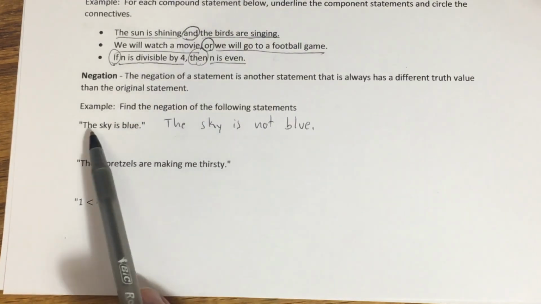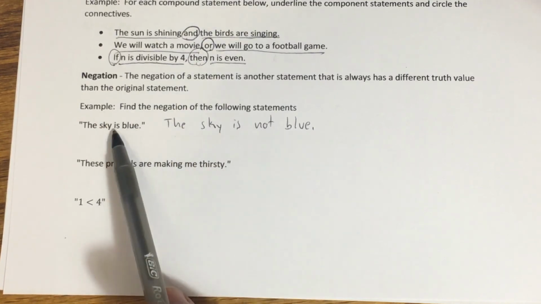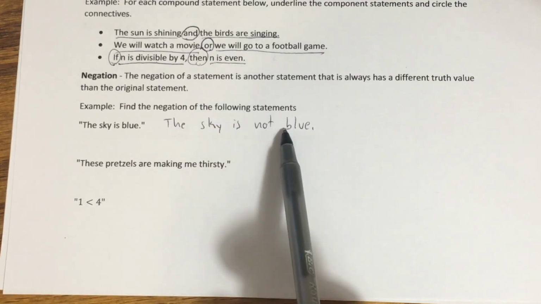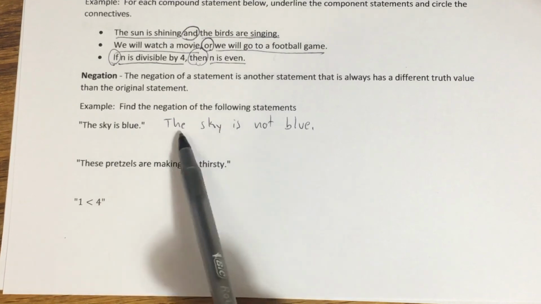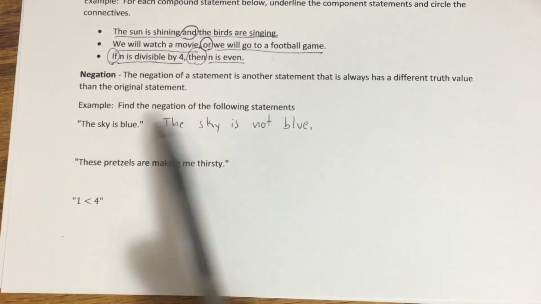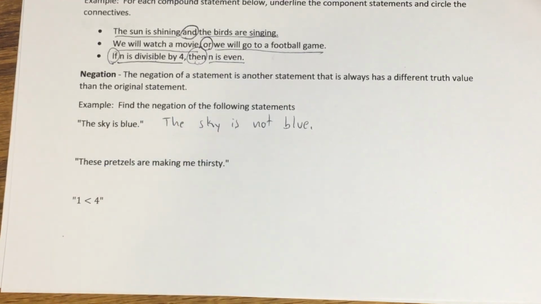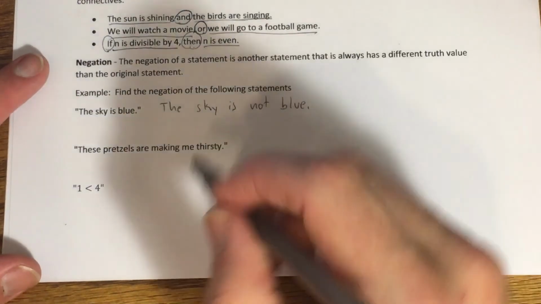However, if we think of it this way, if the sky is blue, then it would be incorrect to say that the sky is not blue. So this being true implies that this is false. Similarly, if the sky is not blue, then it's impossible for the sky to also be blue. That's a contradiction. So if this is true, this has to be false, making these negations of each other, or this being the negation of that. Notice the word "not" was used. That's very typical in negations.